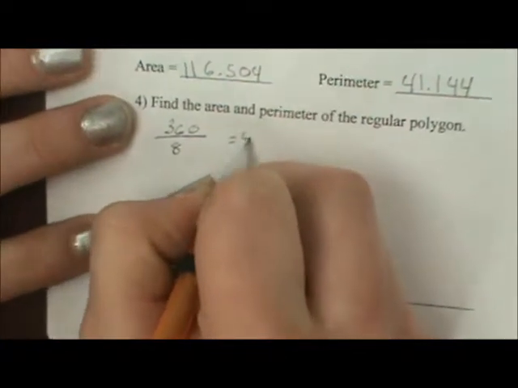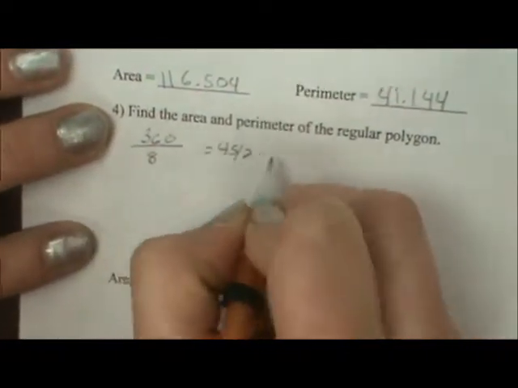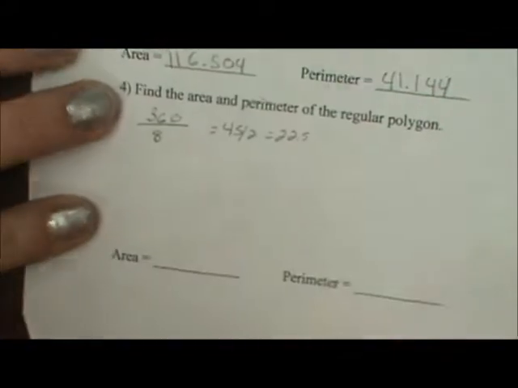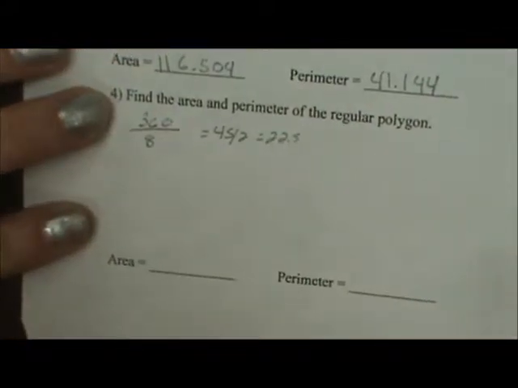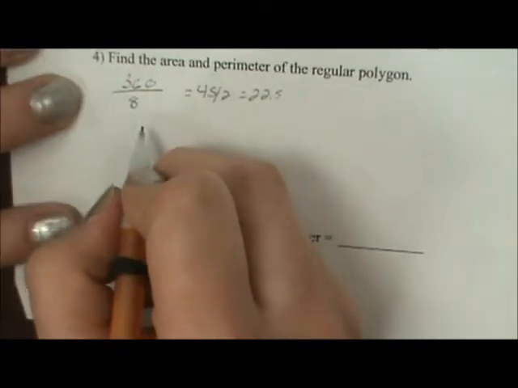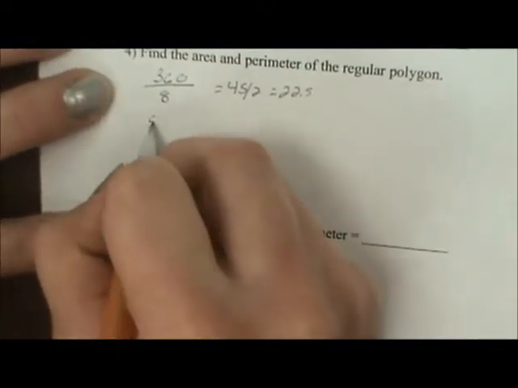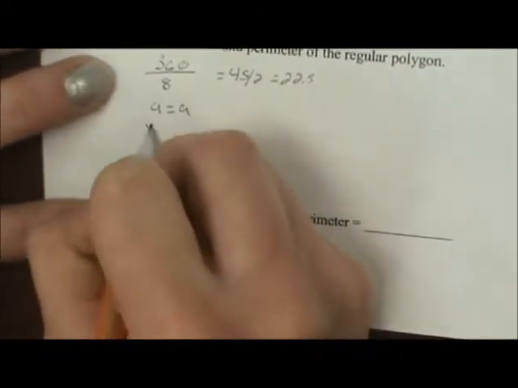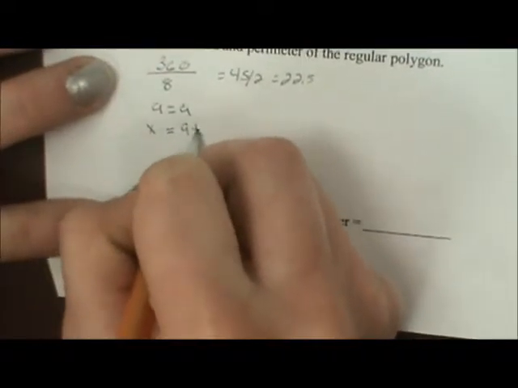Oh boy, next one. First thing we have to do is take the octagon and divide it into 8 separate triangles. So 360 divided by 8 is equal to 45, divided by 2 is going to equal 22.5. And then that's going to be the angle of our triangle.